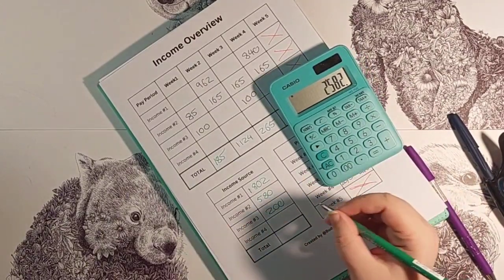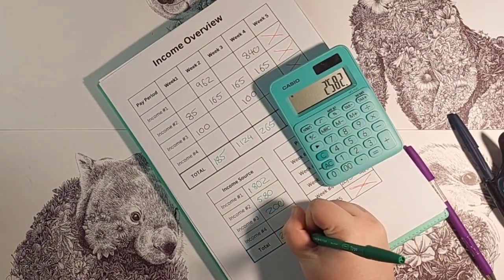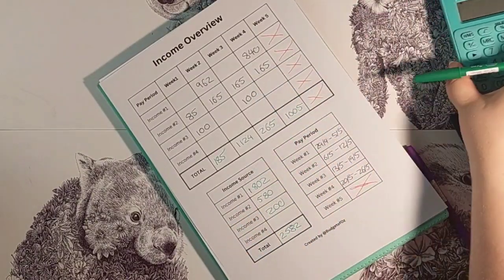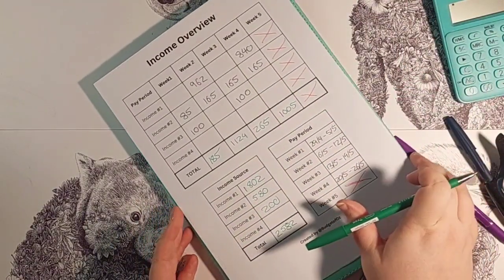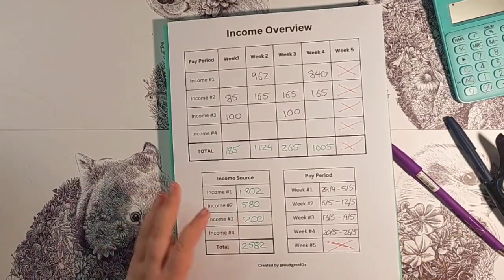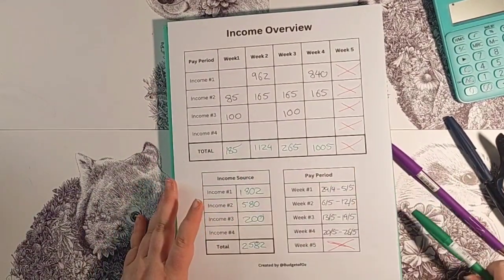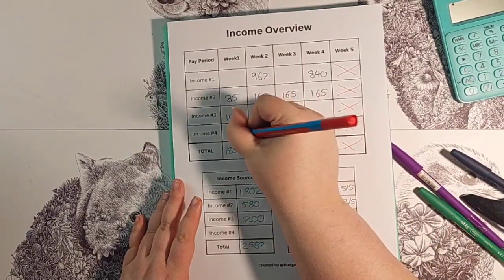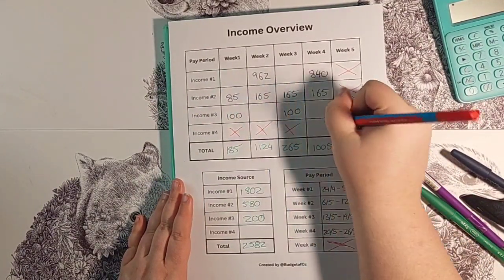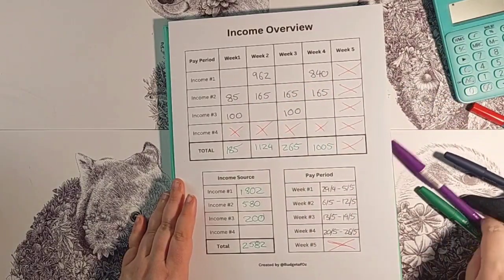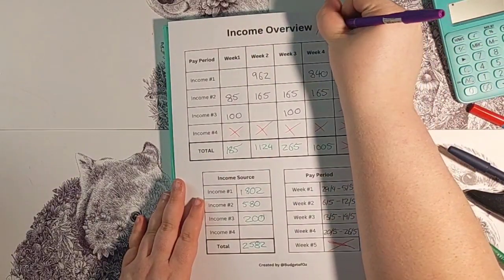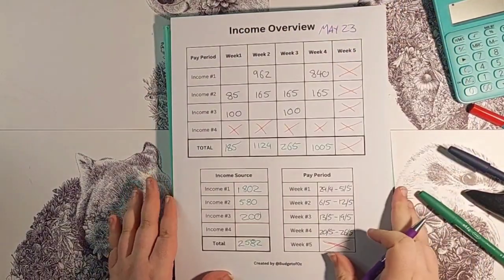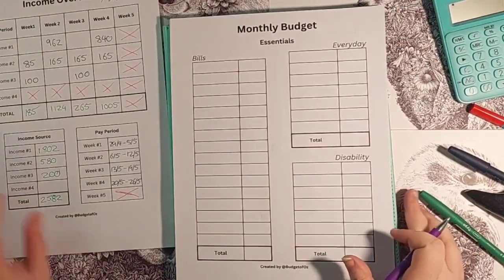That's going to equal $2,582 for our budget. So that's how much we have to budget with for the month of May. I should probably say that it's May, shouldn't I? May 23.